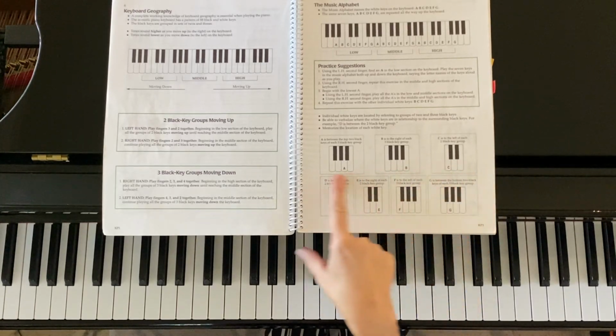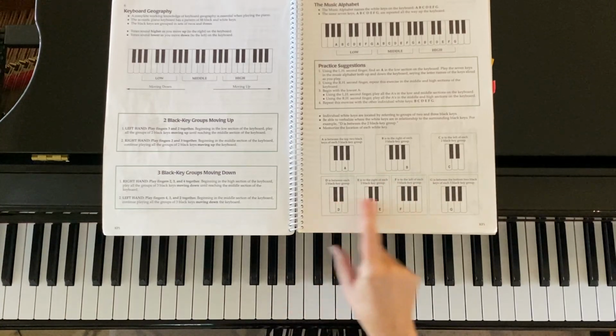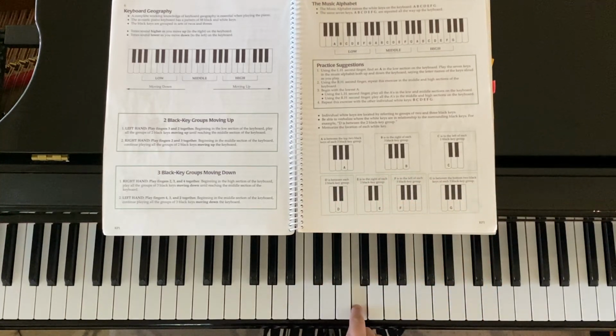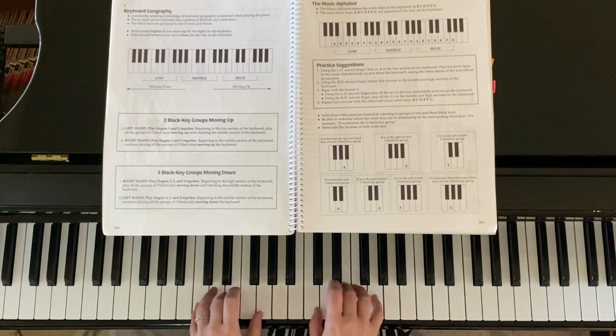And you could work with a friend, have a friend just pick a letter between A and G, and then you see if you can find it as quickly as possible. And that way you'll feel really comfortable with the geography of the keyboard and be ready to play.